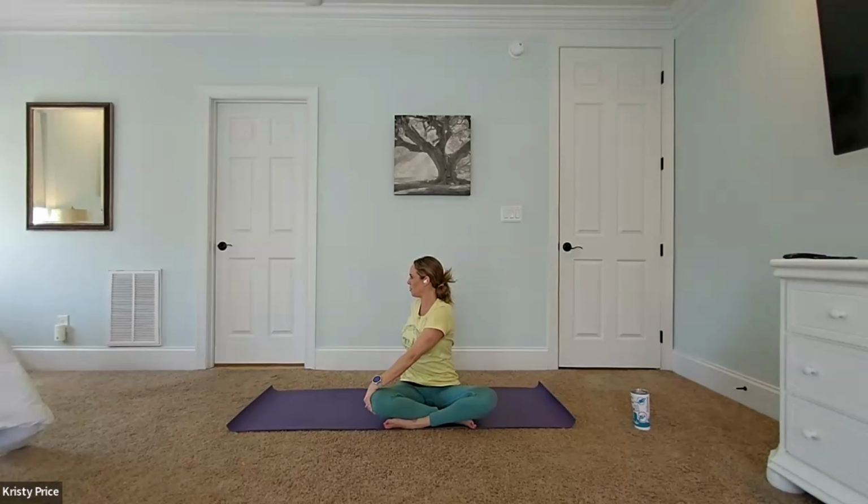Play around a little bit with the positioning of your pelvis. Right? If you find yourself really rounded, draw that pubic bone down. Try to lift through the chest. Beautiful. Bring yourself back to center on an exhale. Love it. On an inhale, reach up.